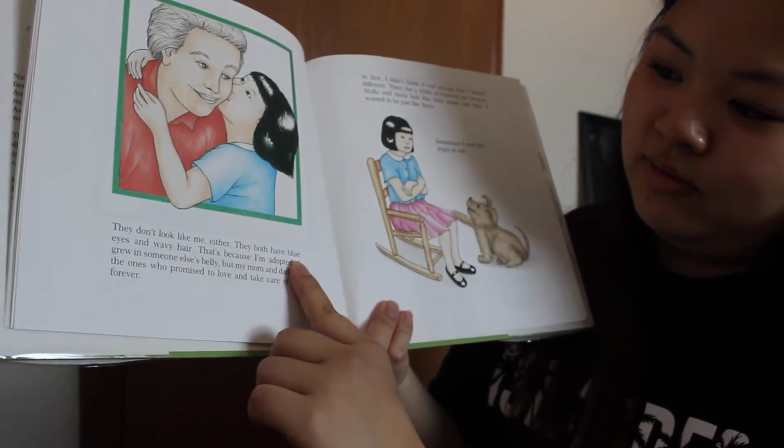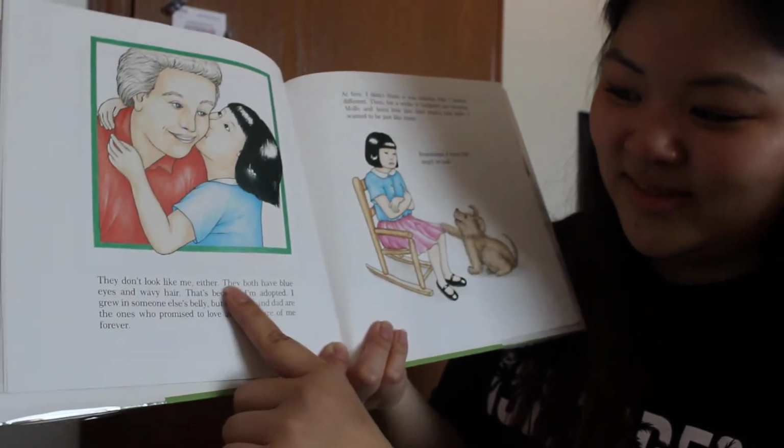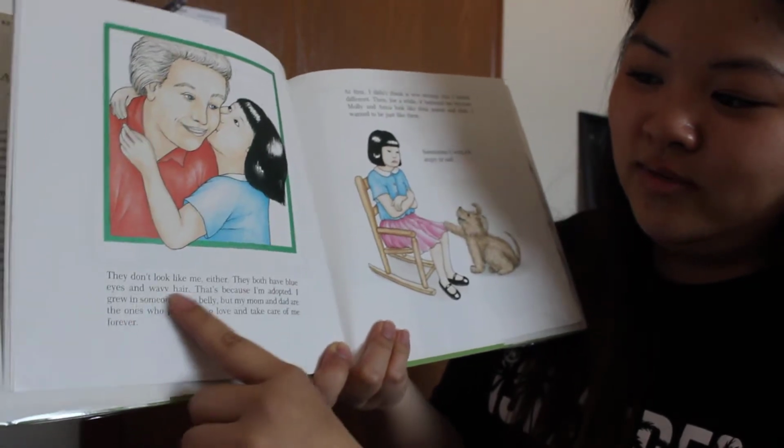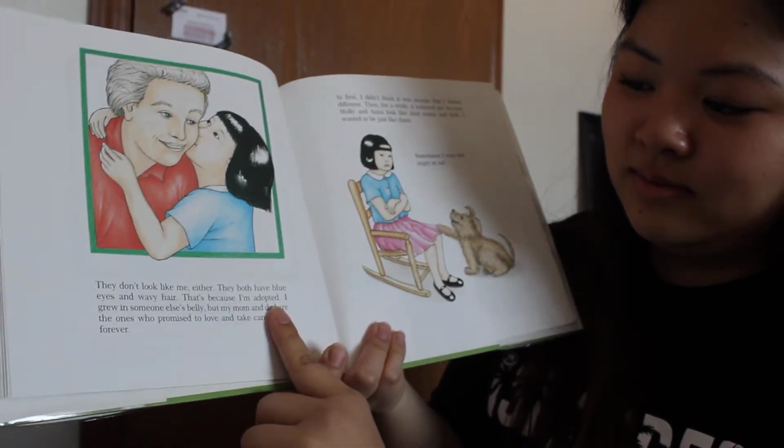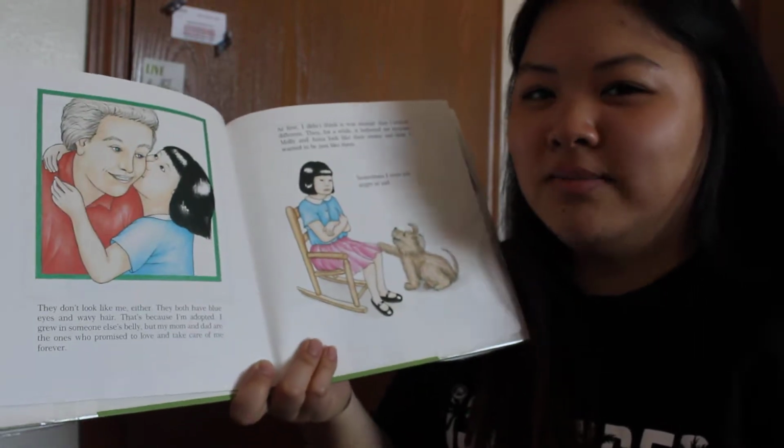They don't look like me either. They both have blue eyes and wavy hair. That's because I'm adopted. So, does anyone know the word adopted?